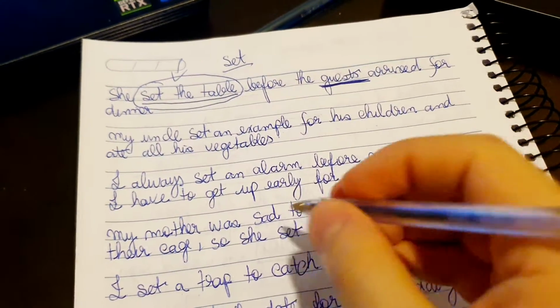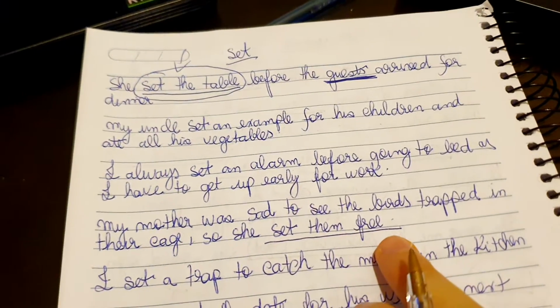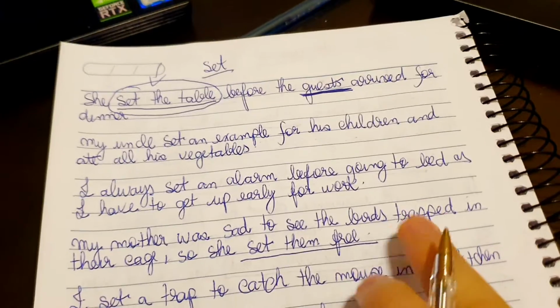What about you? Have you ever set birds free before? Do you have birds in your house, right?